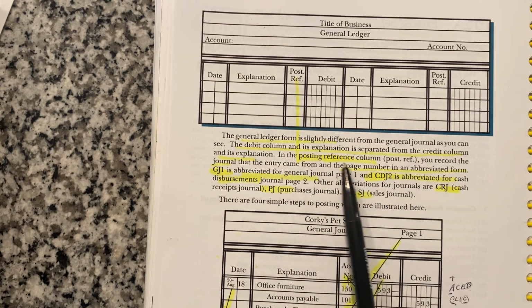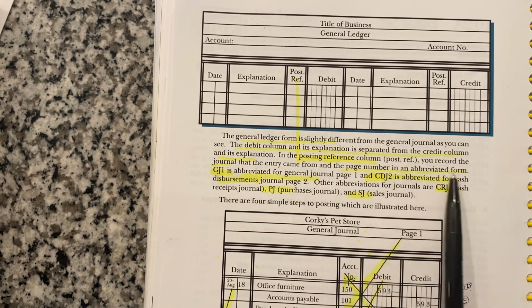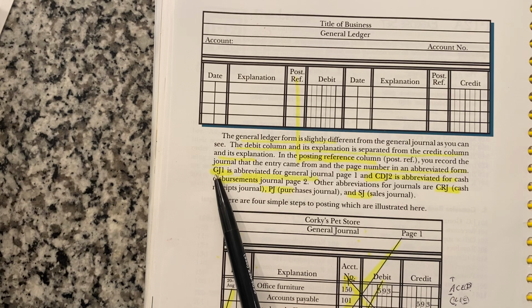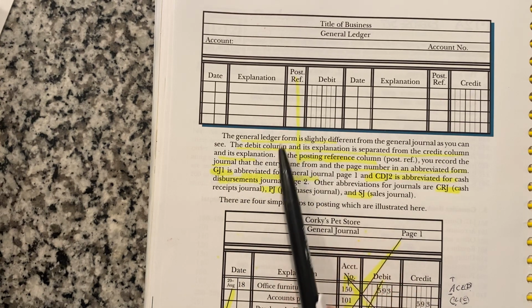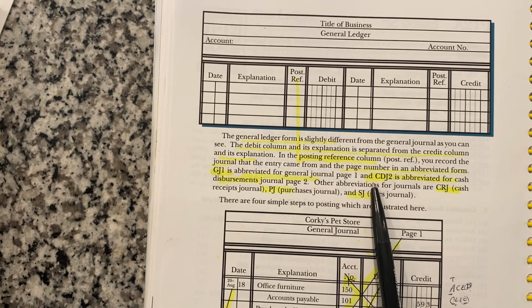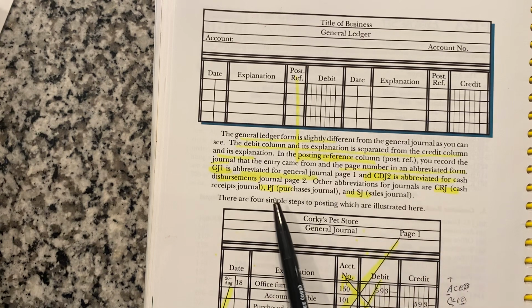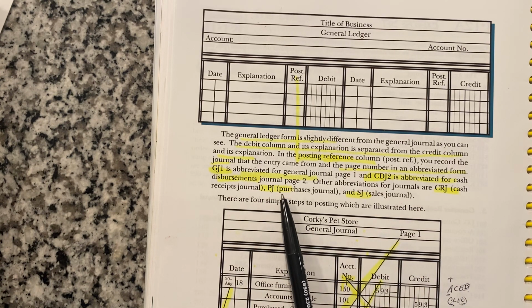Now, in posting the reference, you record the journal, the entry name, and the page number in abbreviated form. This GJ1 would be General Journal 1. It's abbreviated. So we're going to write General Journal 1 in the post reference if it came from that journal. If it came from a different kind of journal, it could be CDJ2, and that would be cash disbursements. CRJ would be cash receipts. PJ would be purchases.